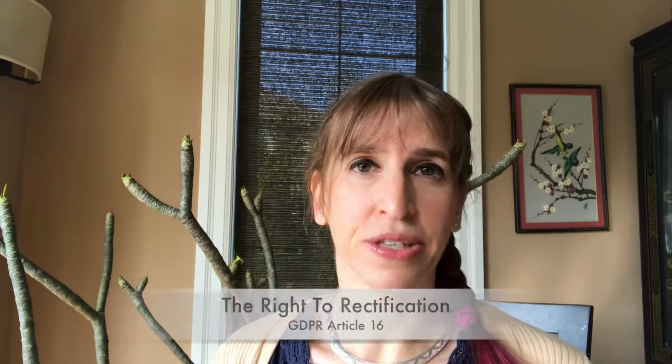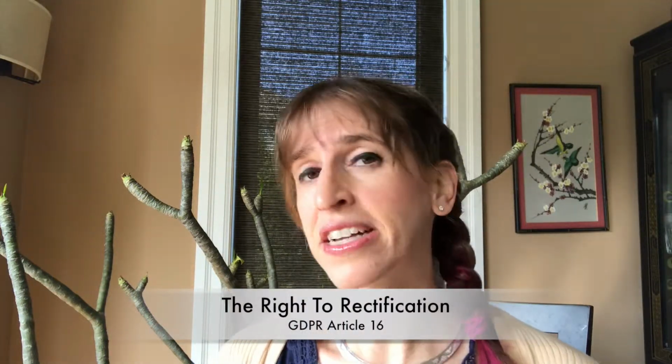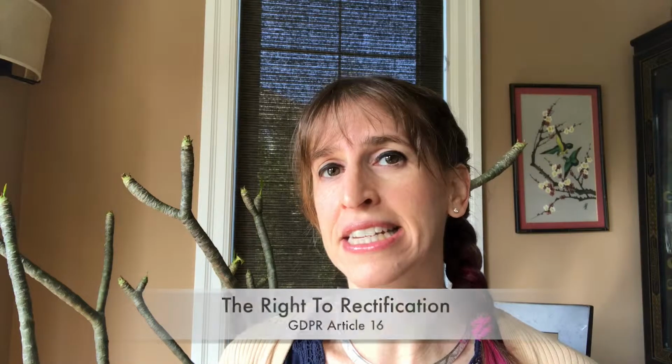The second right is the right to rectification, and that is a user's right to correct any data or amend any data that might be wrong. It is not the user's right to rectify data they don't like. So if somebody has moved and wants to correct their address, they can. If they want to correct their birth date because they'd like to be 10 years younger, unfortunately, that is not something the GDPR covers.